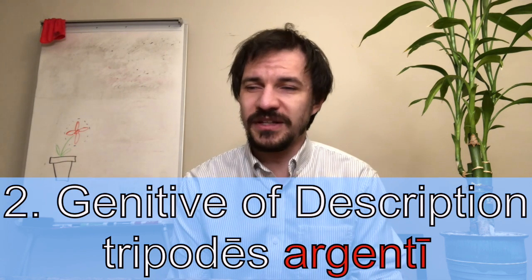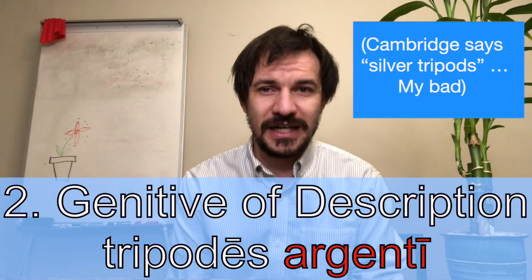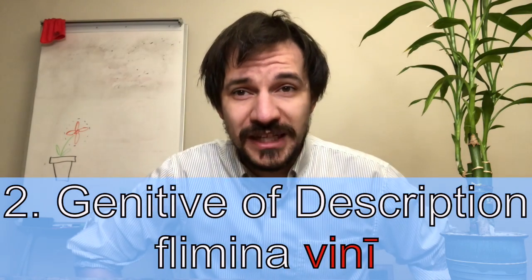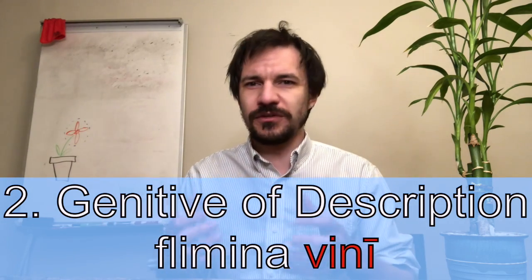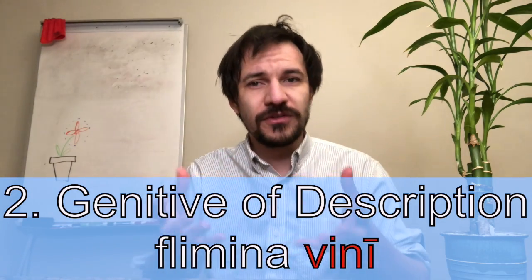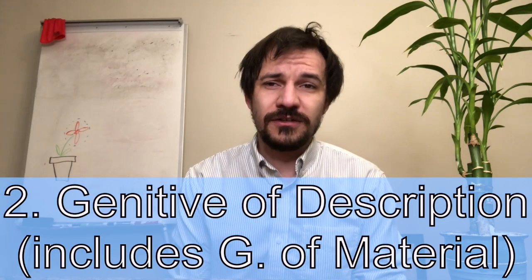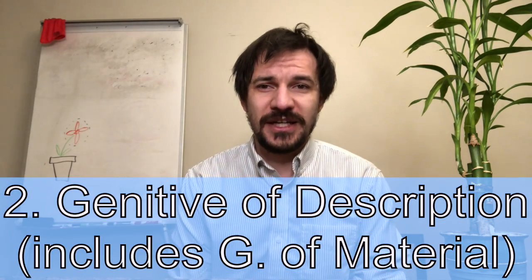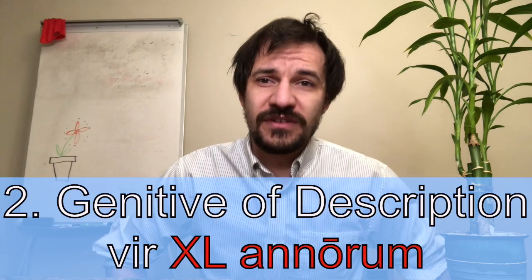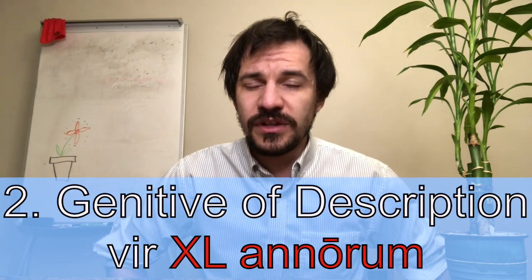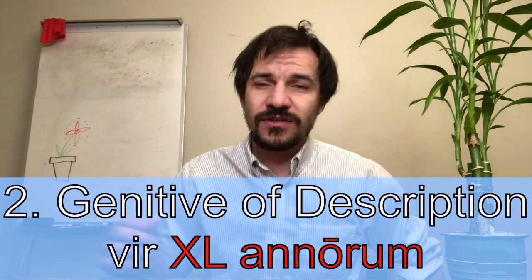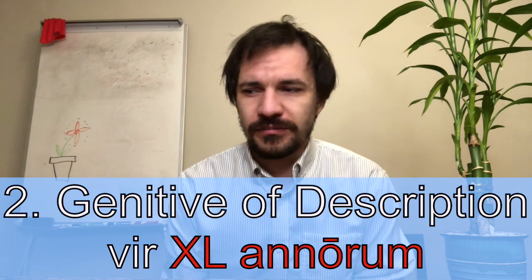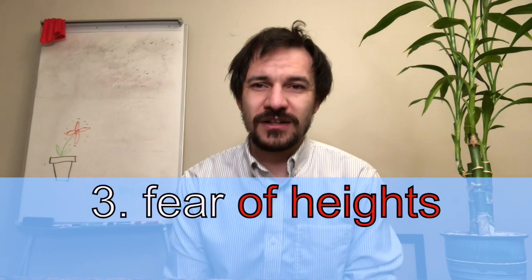I believe this would be an example from the Cambridge series of Latin books. Or Virgil talks about flumina vini, rivers of wine. Rather than calling them wine rivers or wine-filled rivers, they are rivers of wine. The genitive of material describes the material something is made out of. The genitive of description has another interesting edge case to describe someone's age. Instead of calling him a 40-year-old man, I will call him a man of 40 years. Quadraginta annorum.